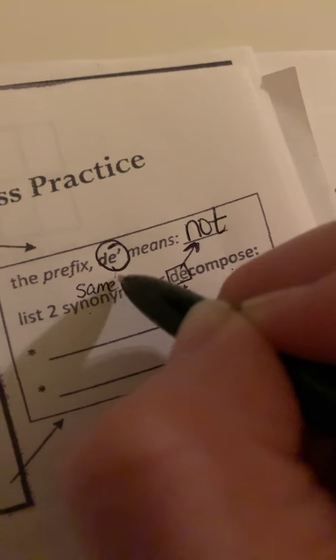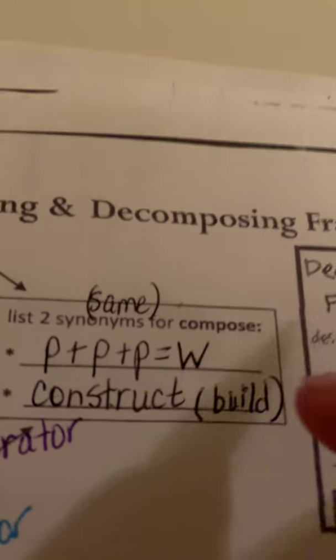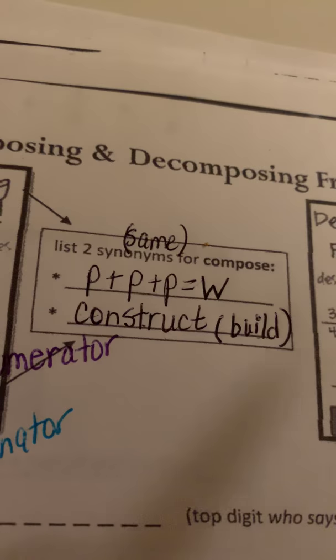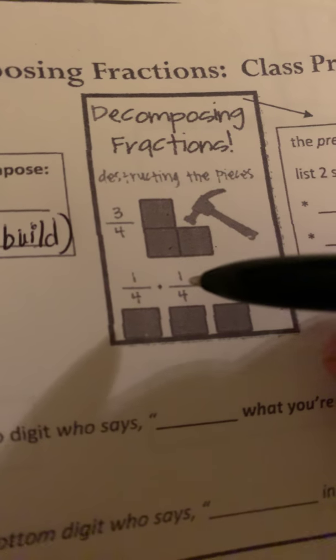And I want 2 synonyms for this, meaning 2 words that mean the same as not composing. To compose means to build. To compose means to construct up. So if you are decomposing, if you are not constructing up, look at the picture. Deconstructing.